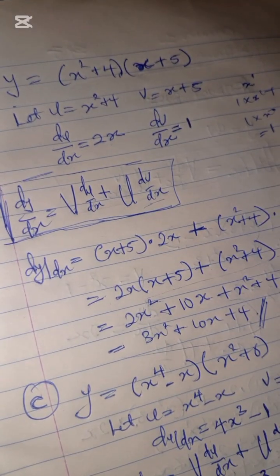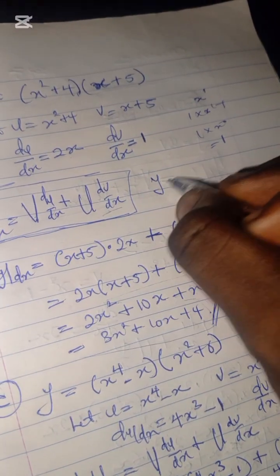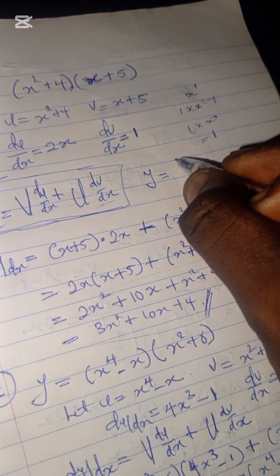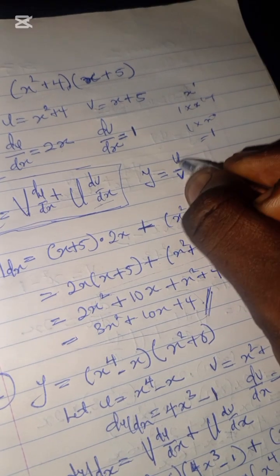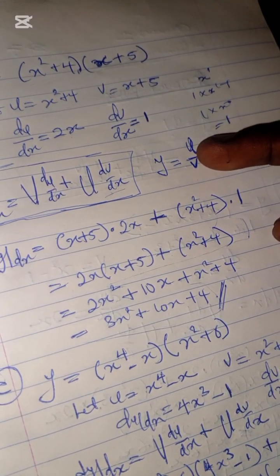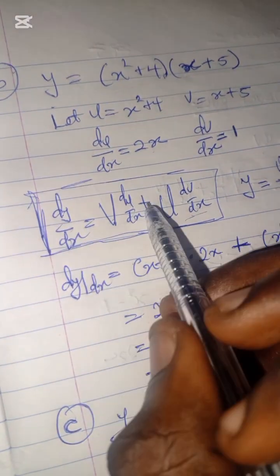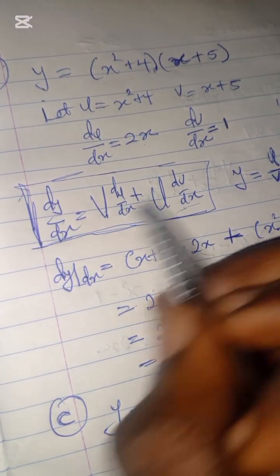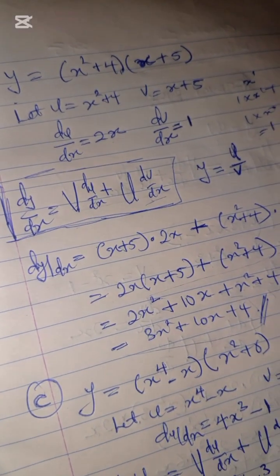In the next episode, I'll be talking about the quotient rule, whereby if you are given a function in this format, how we use it. There's actually another formula you can use to solve questions in this format. So for the product rule, this is the formula: v du over dx plus u dv over dx. Let's note it. In the next episode, I'm talking about the quotient rule.